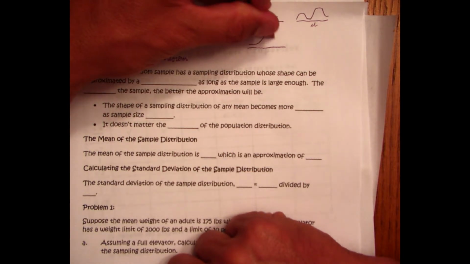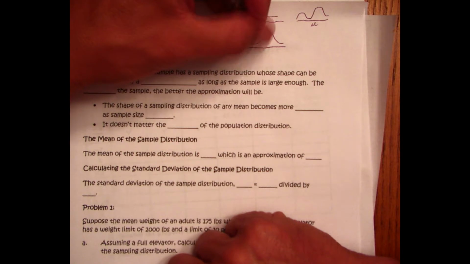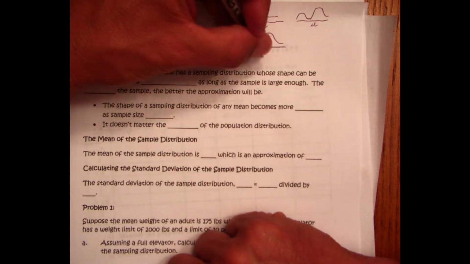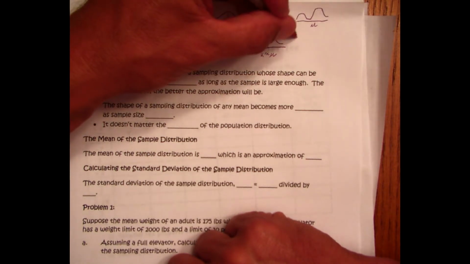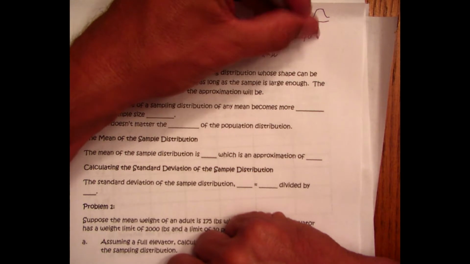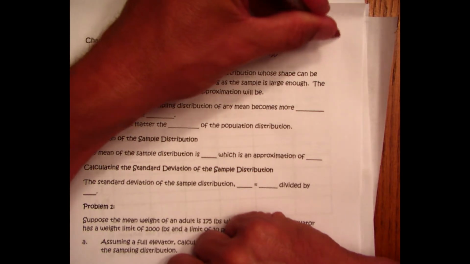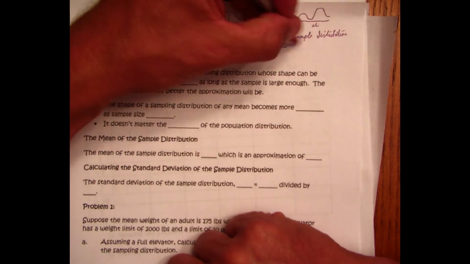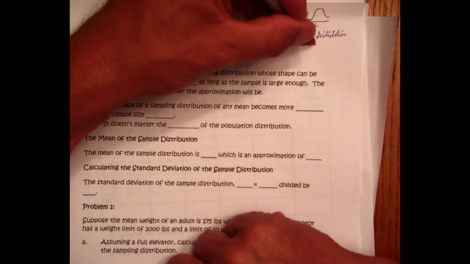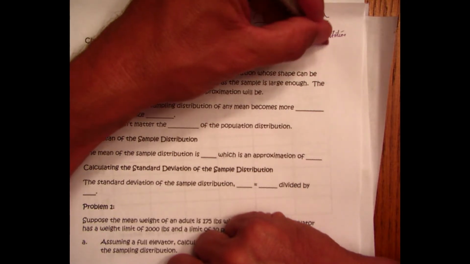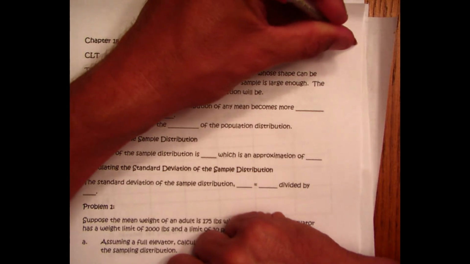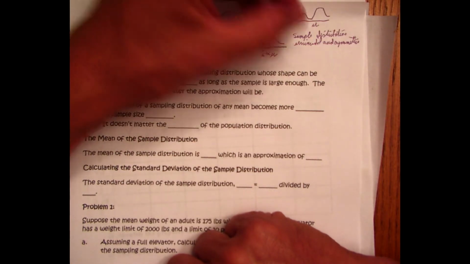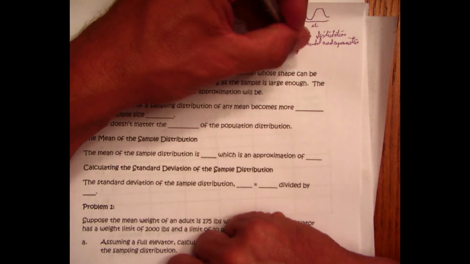It's going to have less variation, but it's going to have a mean where x bar is approximately equal to mu, and this sample distribution is going to be unimodal and symmetric. And that's going to allow us to use a normal model.